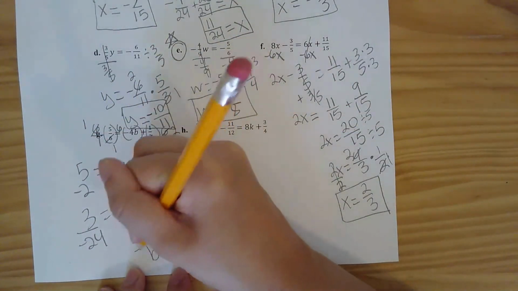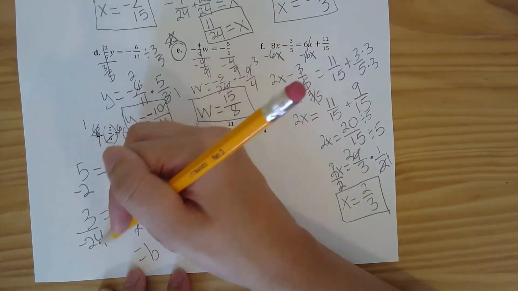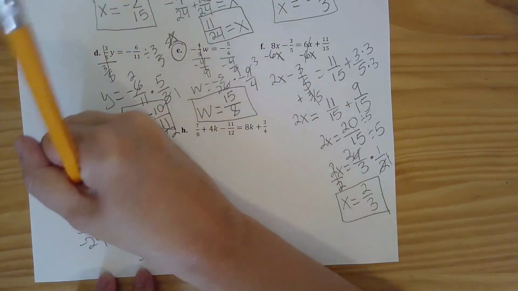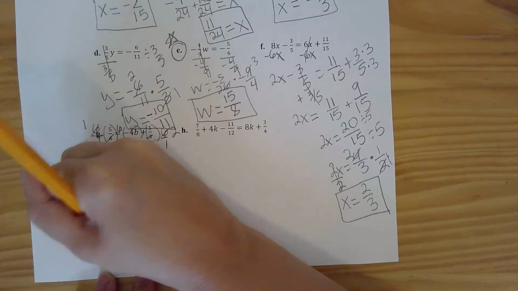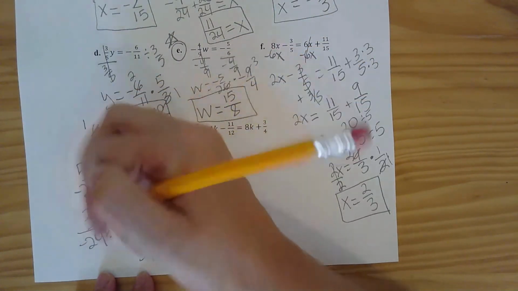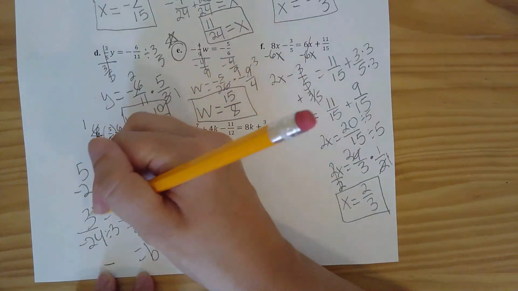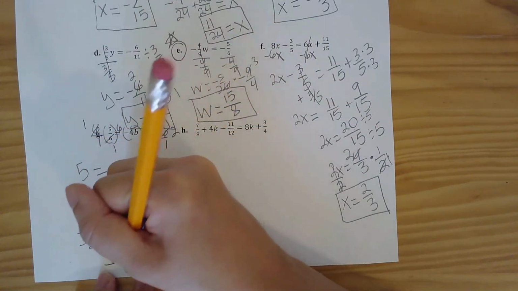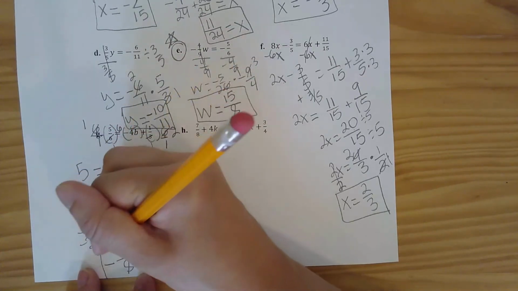So I'll have b equals 3 over negative 24. So 3 and 24 are both divisible by 3. So I can divide by 3 and divide by 3 to simplify. A positive divided by a negative would be a negative number. 3 divided by 3 is 1. 24 divided by 3 is 8. So b would equal negative 1/8.